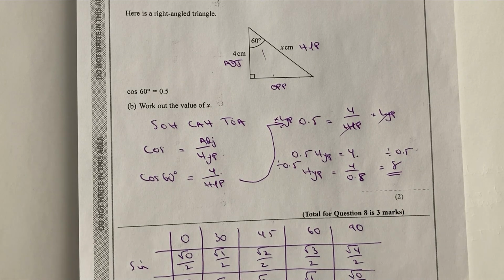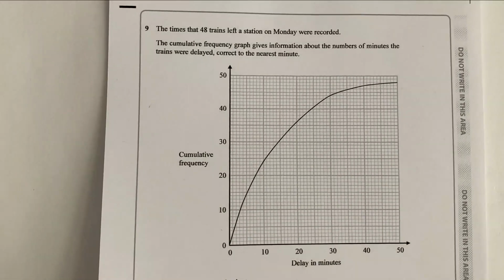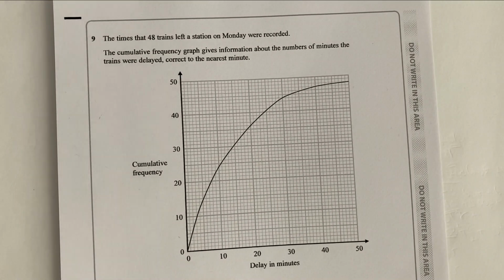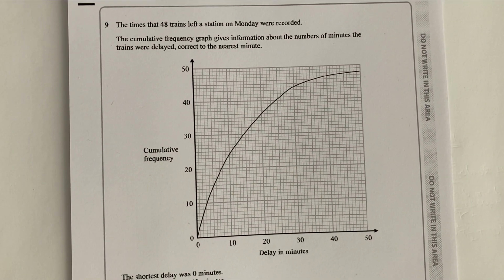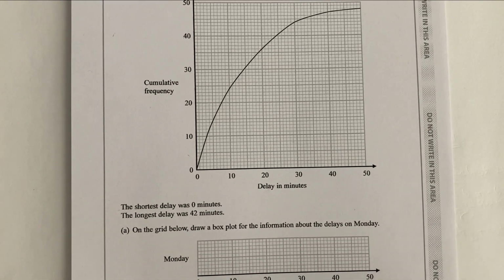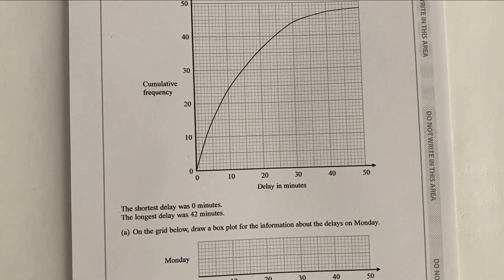So we've got a cumulative frequency diagram. Now this is going to be a little bit tricky on the video, but I'll do my best to draw this out in a way that makes sense. So it says the times of the 48 trains that left the station on Monday were recorded. The cumulative frequency gives information about the number of minutes trains were delayed, correct to the nearest minute. Okay, that's great. So then it says the shortest delay was 0. This is right at the bottom here. Shortest delay was 0, longest delay was 42.